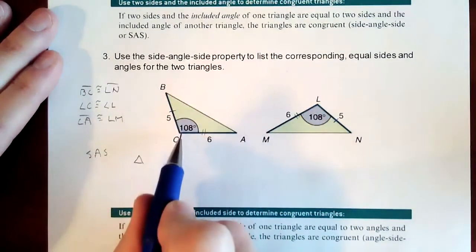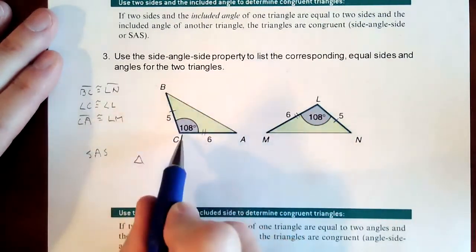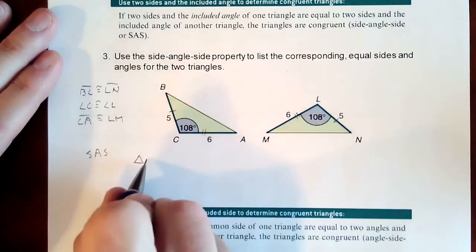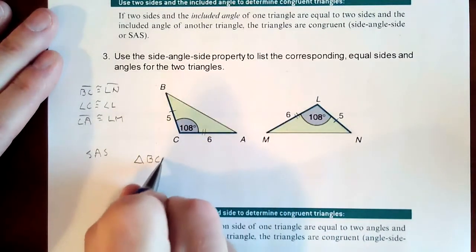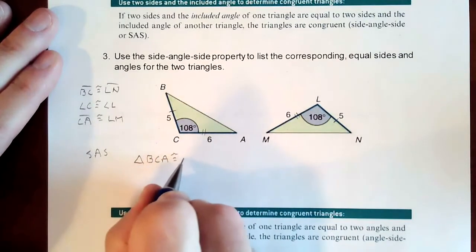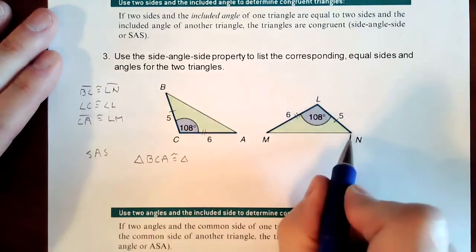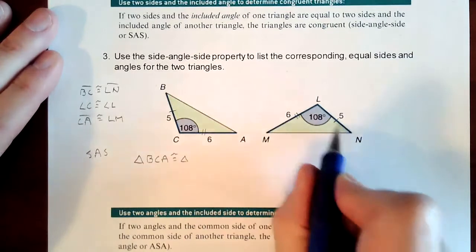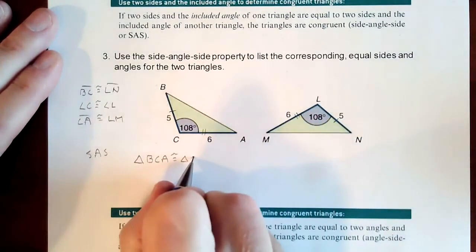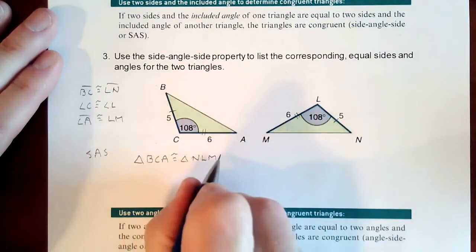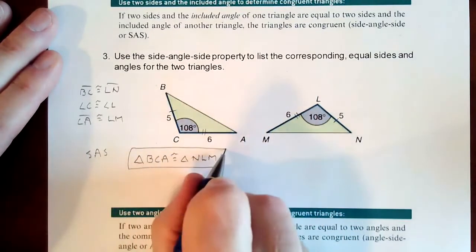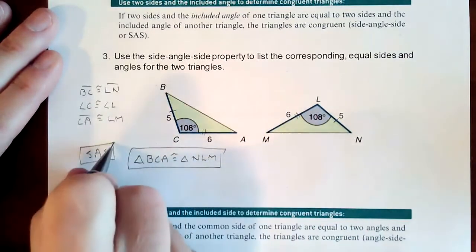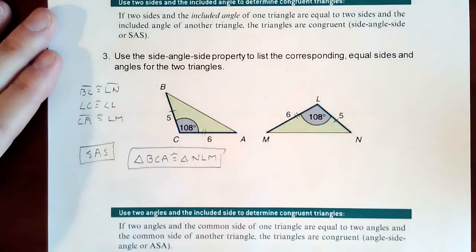So I'm going to go BCA. So that's a 1 mark, an angle, and then 2 marks. So BCA would be congruent to triangle, 1 mark, so NLM. So this is enough information for us to say that we have congruent triangles.